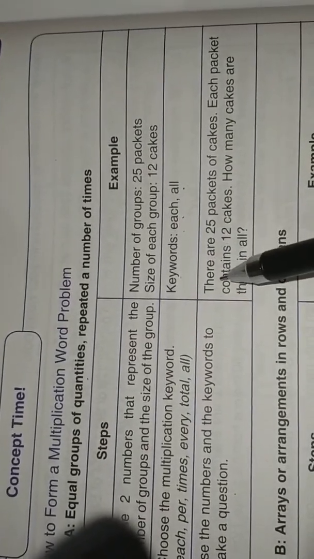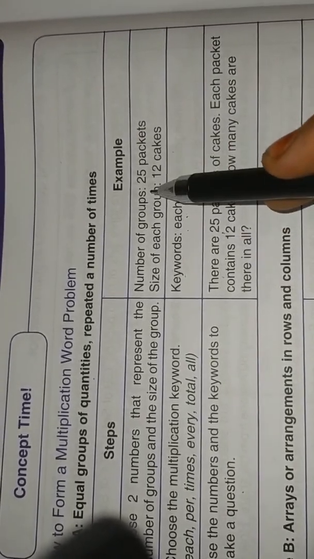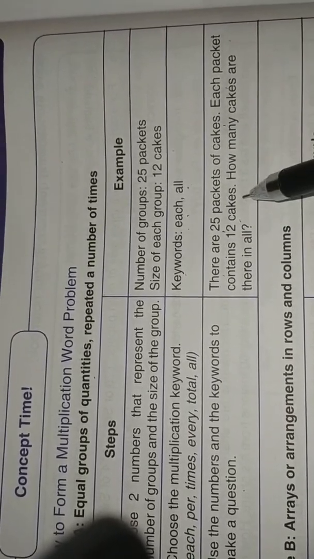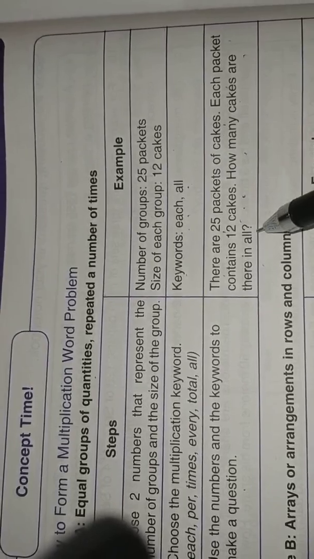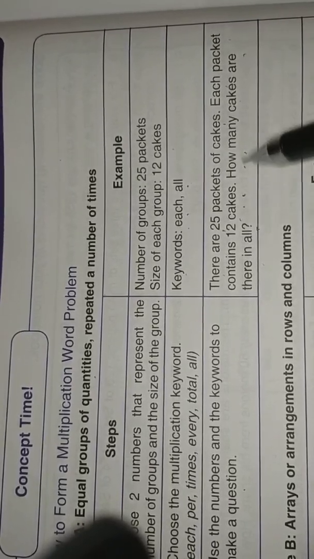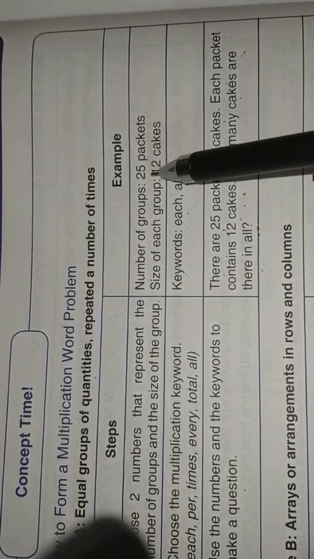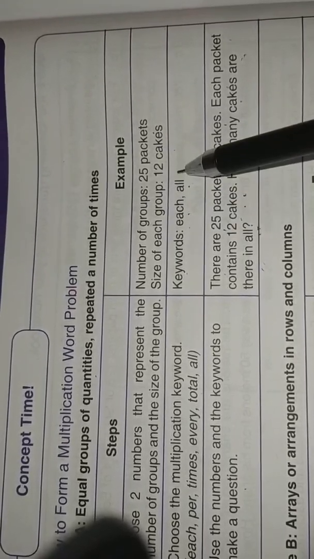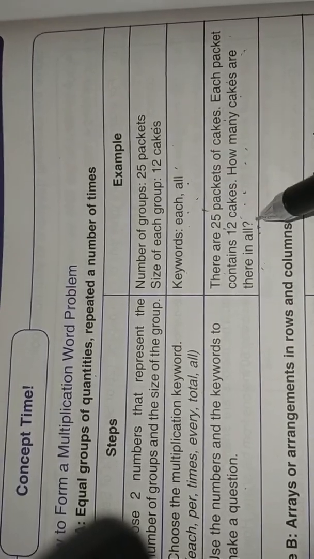Now the third step is to use the numbers and the keywords to make a question. So students, we have to write: There are 25 packets of cake. Each packet contains 12 cakes. How many cakes are there in all? So this is our question. We had the number of groups, the size of the group, and keywords, so with these 3 things we write the question.